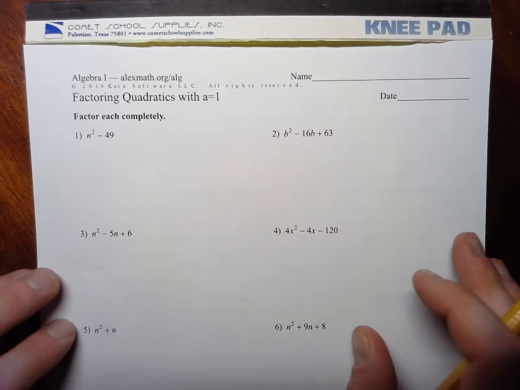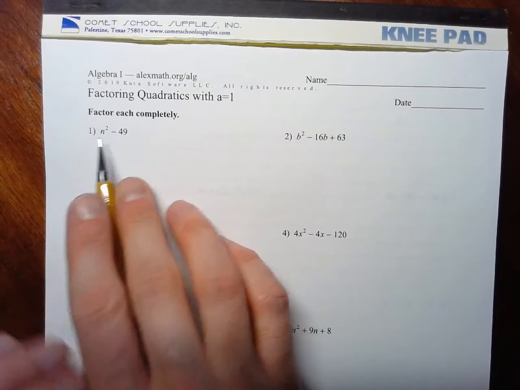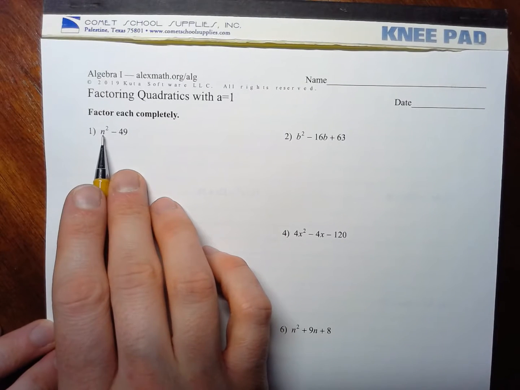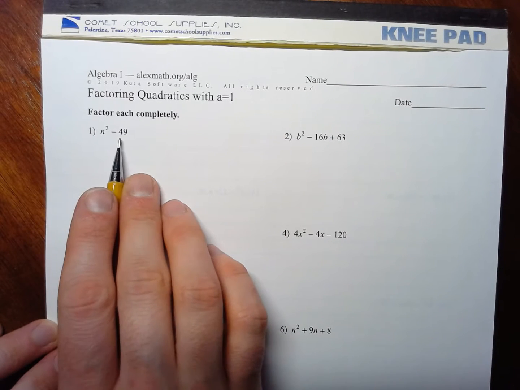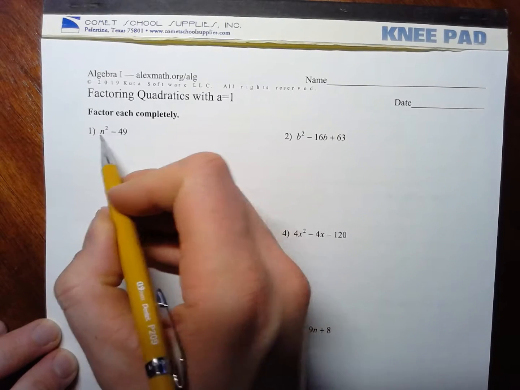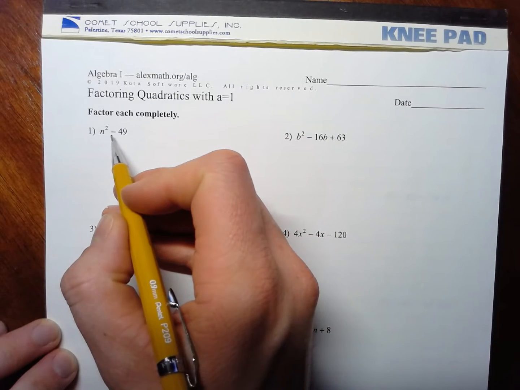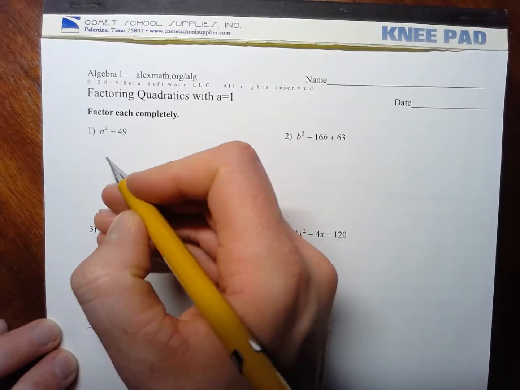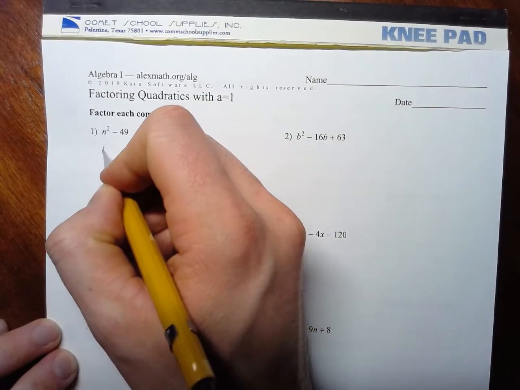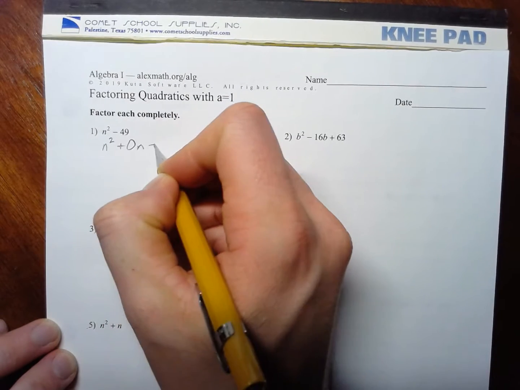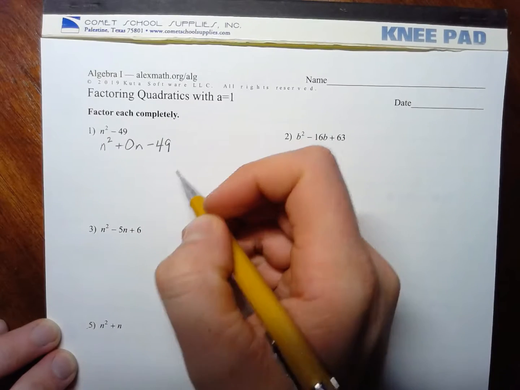Here I've started out with this one, which actually is a difference of squares. If you notice, this is n squared and this is 49, which are both squares, and it's a difference of squares, which we're going to learn when we do special cases. But essentially, I want you to think of this as n squared plus 0n minus 49. Do you see how those are the same thing?